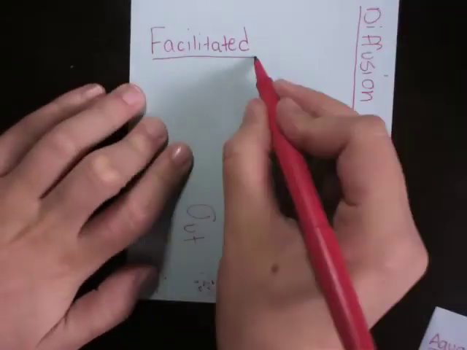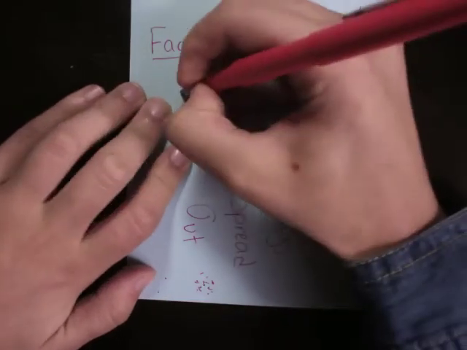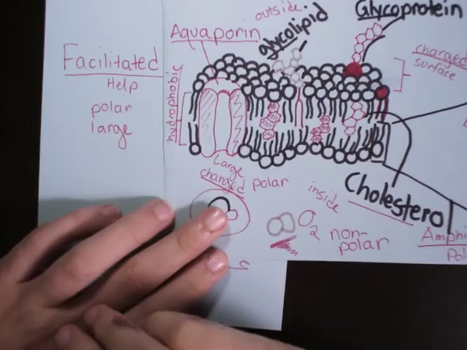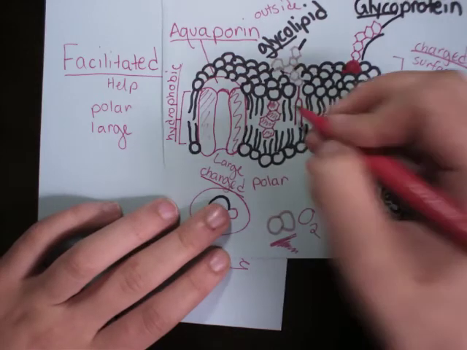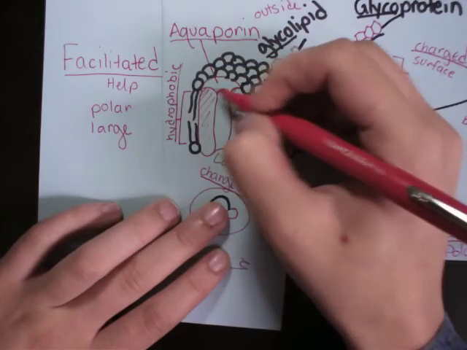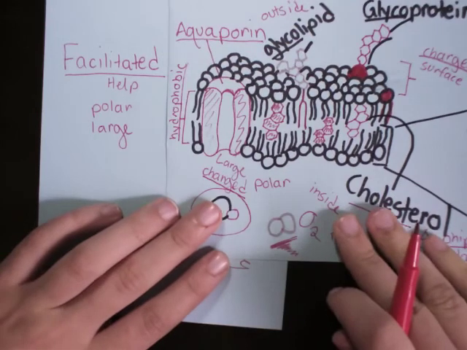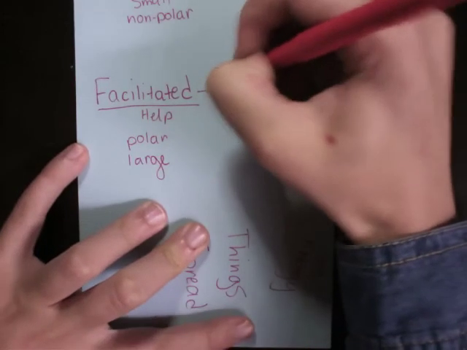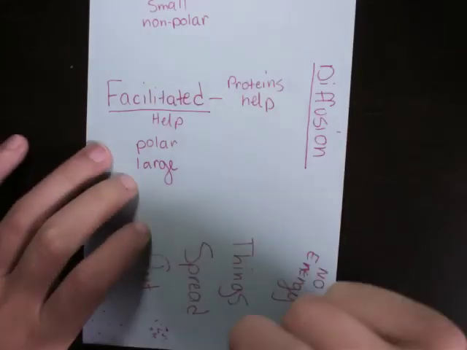It's called facilitated. They need some help because they are polar or large. They can't fit through the membrane usually, and even if they could fit through gaps between phospholipids, they couldn't exist in this hydrophobic environment. That's why they need the protection of things like protein channels, just like aquaporins. Proteins help polar things get through the membrane, and that's why their diffusion is called facilitated.